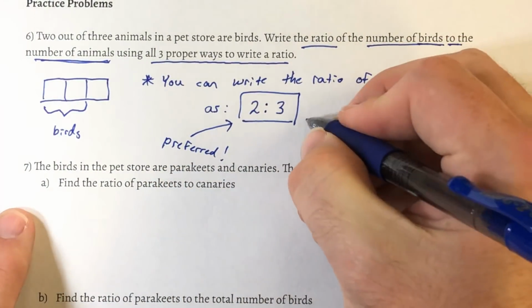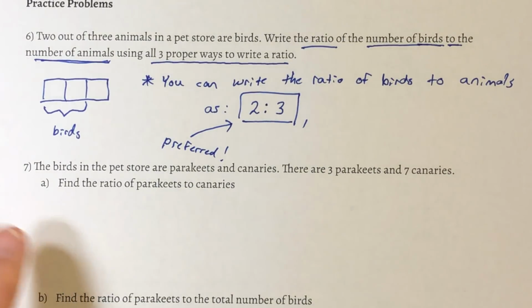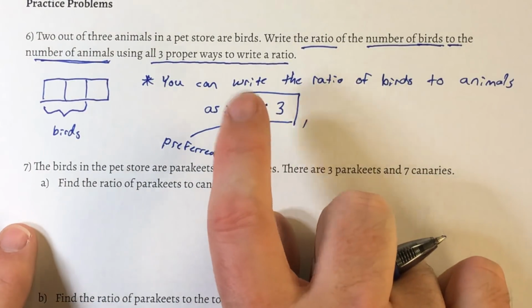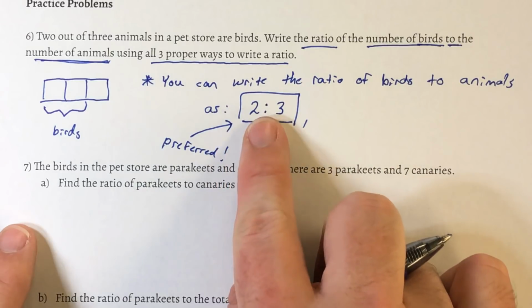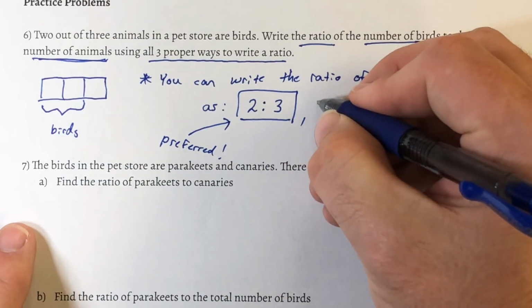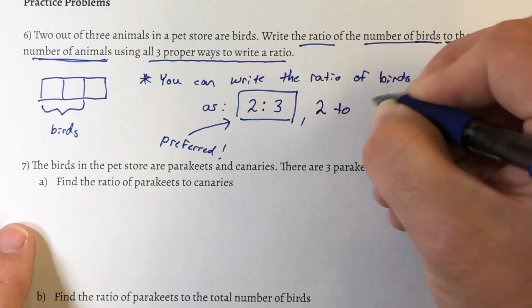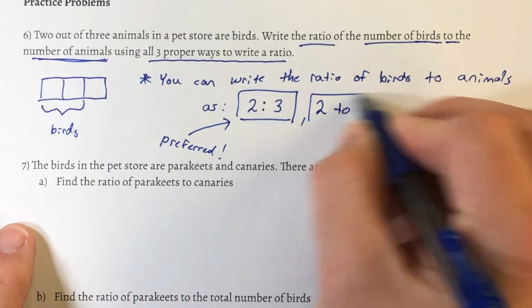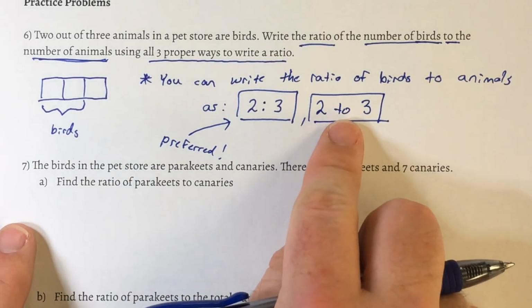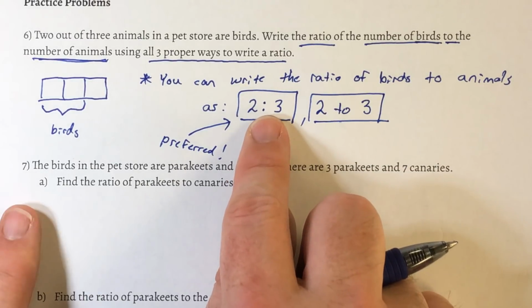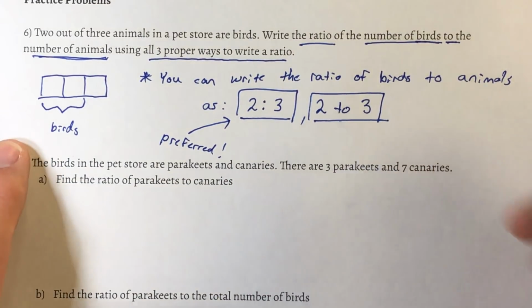All right, there are 2 other ways. What's the next way? Well, if you haven't caught on by now, the way we read this is 2 to 3. So that's literally the other way to do it. 2 to 3. But why write "to" if you can write a colon? I mean, come on.